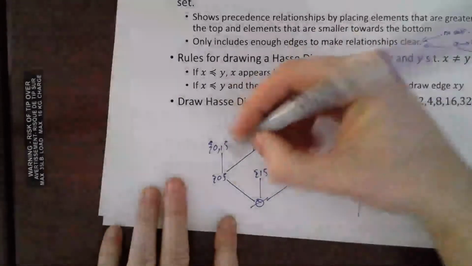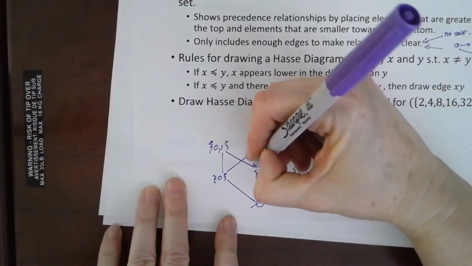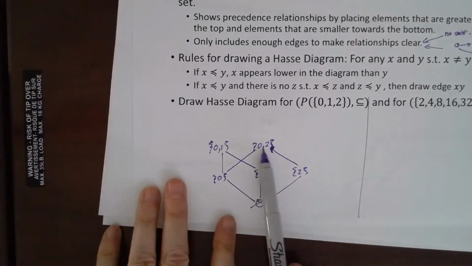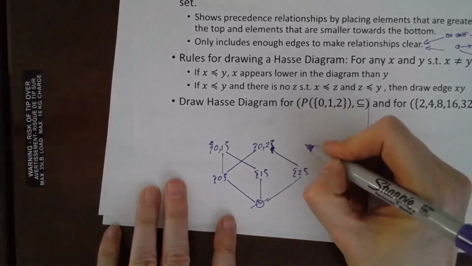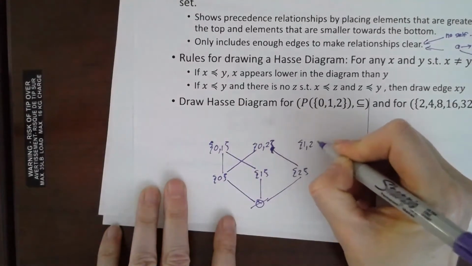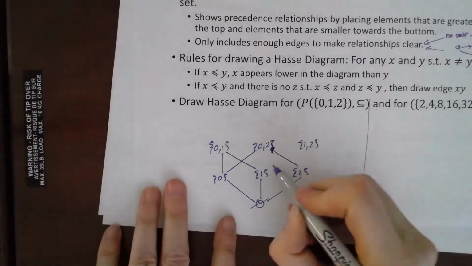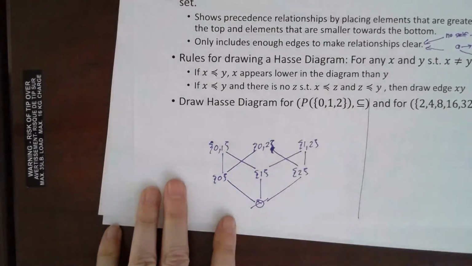Oh, and I should have put this one in. So 1 is a subset of 0, 1, so that one should be there as well. This one is not a subset of 0, 2. There's not going to be any edge there. The other subset of size 2 is the one that has 1, 2 in it. That has to be above the 2. It has to be above the 1 because both of those are subsets. So we'll have both of those edges in there.